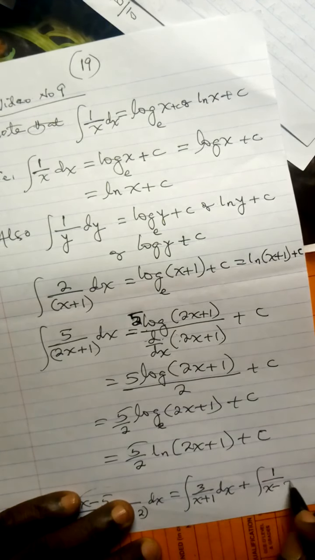So let me repeat this very line on the other page. Now I am saying that the integral of 4x minus 5 over x plus 1 into x minus 2 dx is equivalent to the integral of 3 over x plus 1 dx plus the integral of 1 over x minus 2 dx.